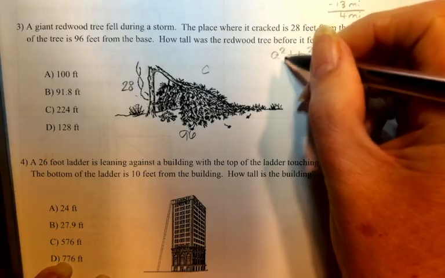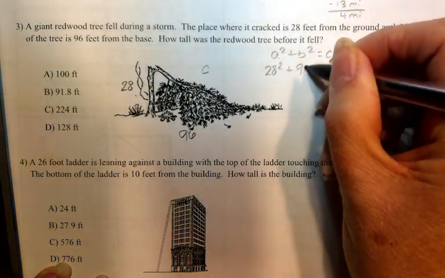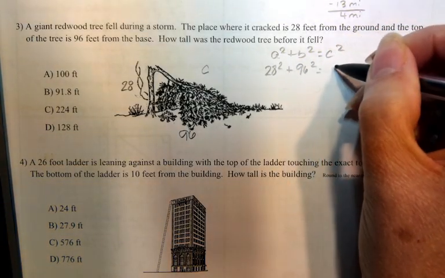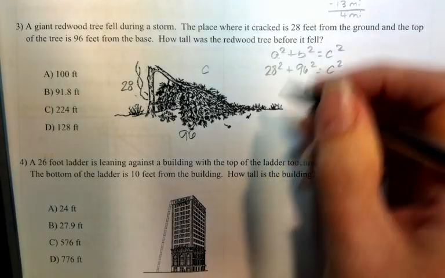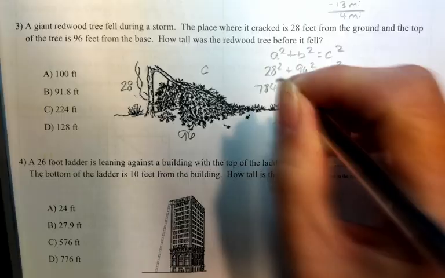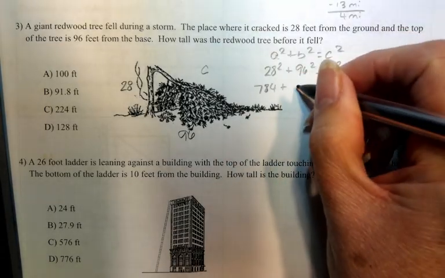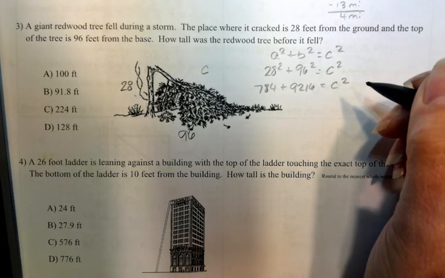So a squared is, we're going to call it 28 because it's one of the legs, 96, which was our other leg, and then those are going to equal our c squared, which is the hypotenuse. So step one is we're going to do 28 times 28, which is 784. And 96 times 96 is 9,216, and that's going to equal c squared.